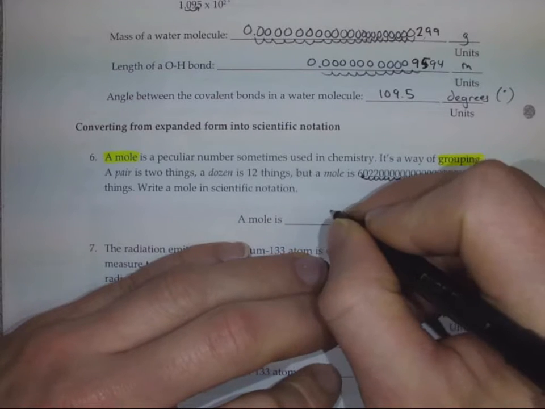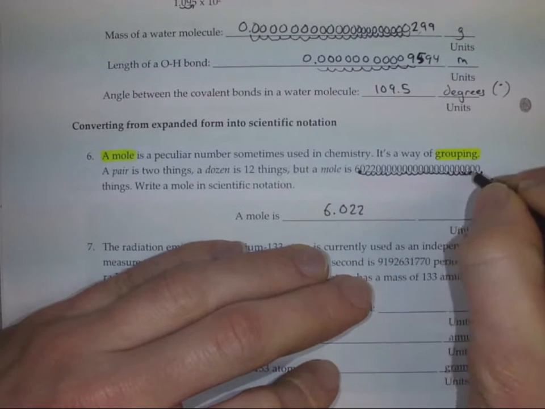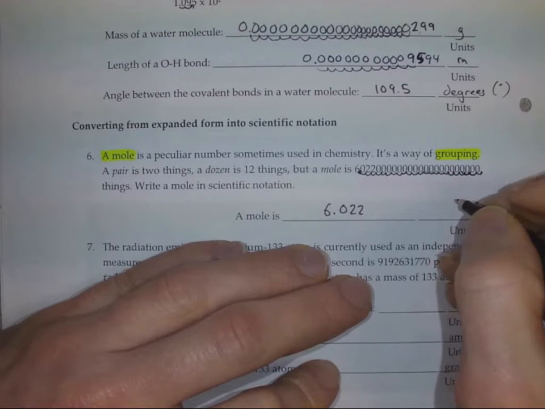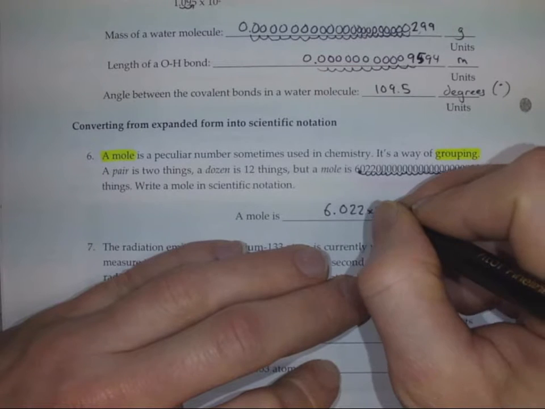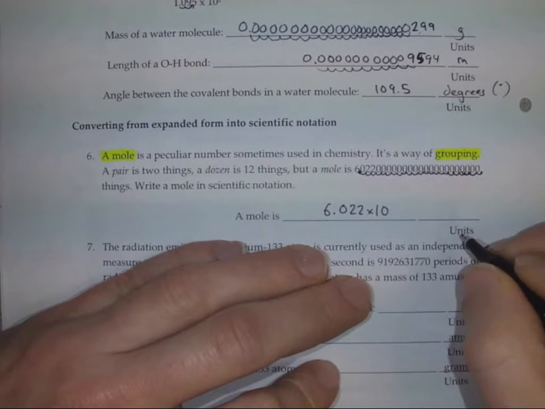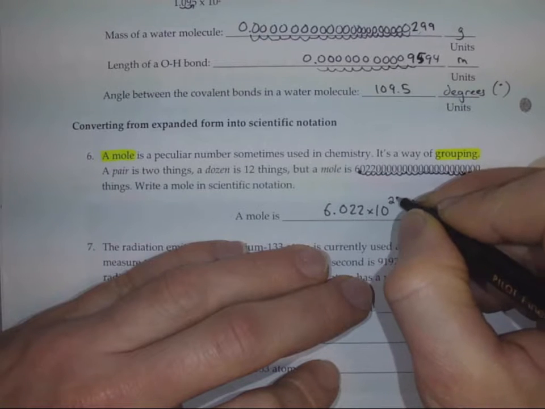So we could say that is 6.022. Now, can I write a 0 as well? Do I write all the zeros? That's a good question if you thought about that. If you didn't, that's no big deal. Times 10 to the power of, we got to count how many times we shifted. We shifted 23 times.